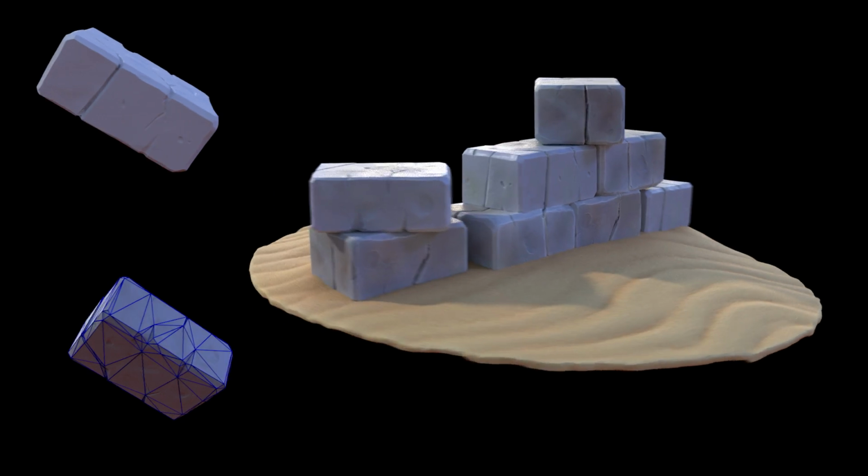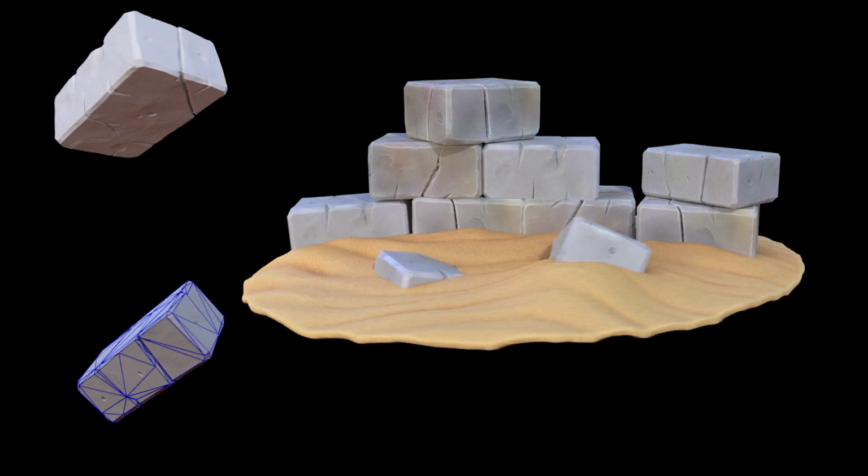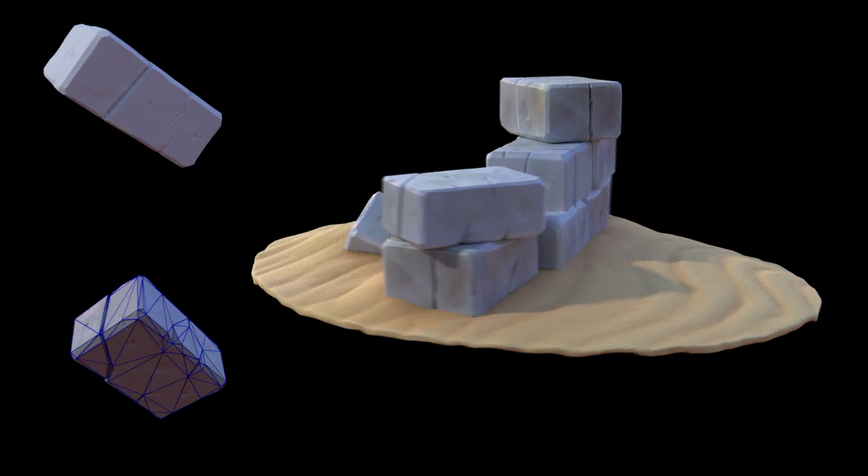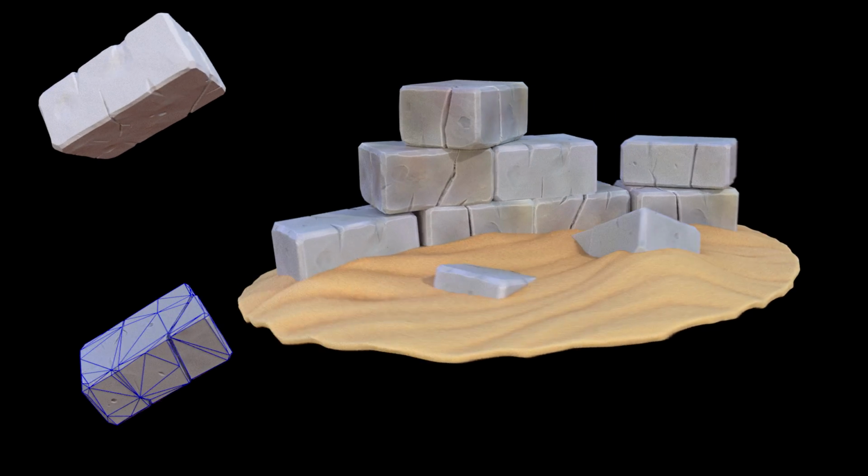In later series, we'll go through more complex retopology. In the next episode, we'll be reminding ourselves of baking and just quickly going through that process, and then after which we'll be painting.